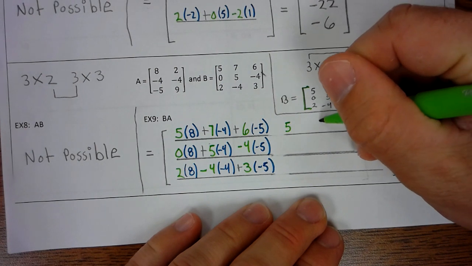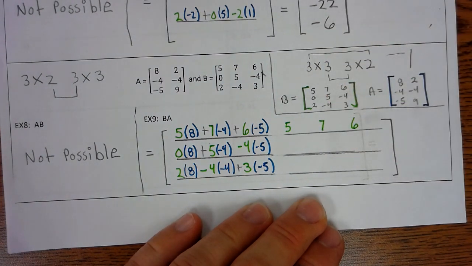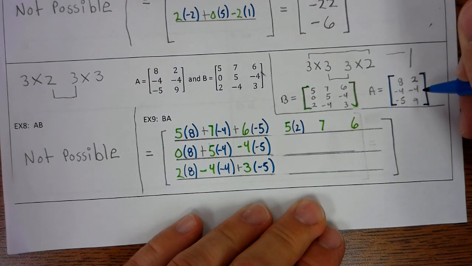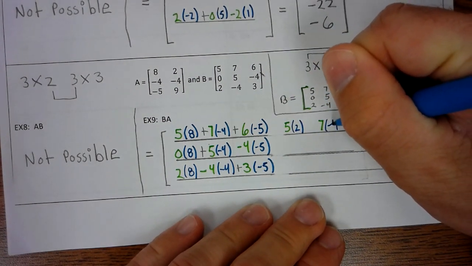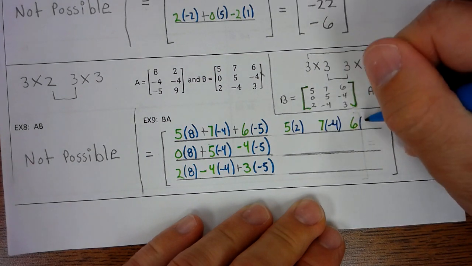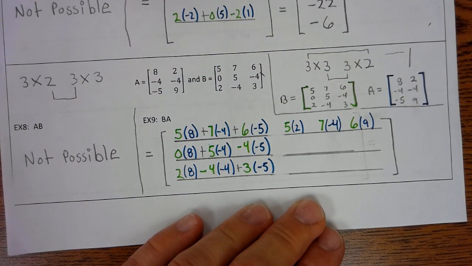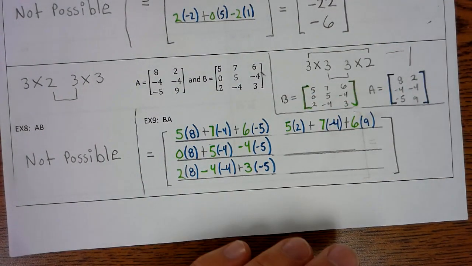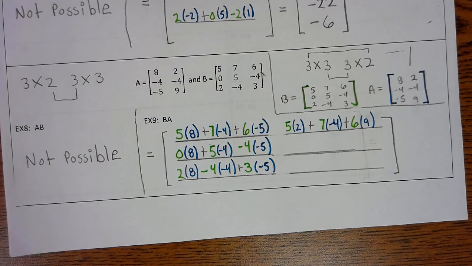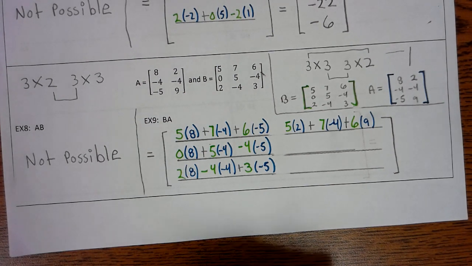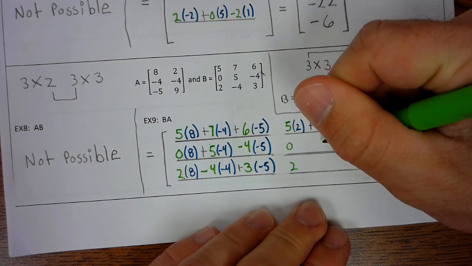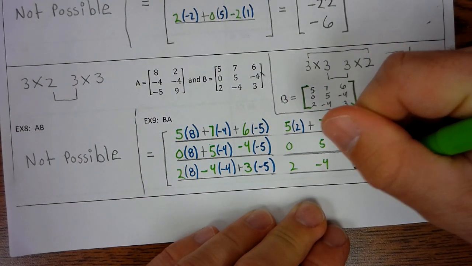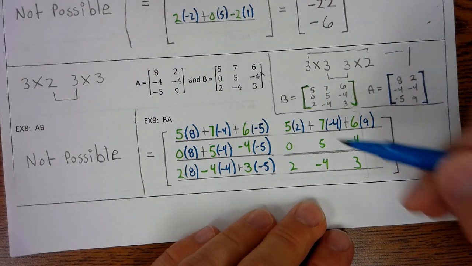Since you have to multiply this row by that column, these numbers stay the same. So 5, 7, 6. But now we're multiplying it by this row. So 2, negative 4, and 9. So you know that this would be 5, 0, 2, this would be 7, 5, negative 4, negative 4, 3, and then these numbers.